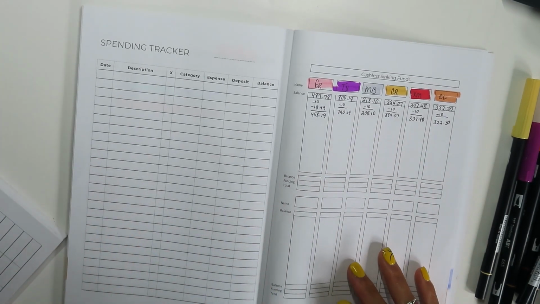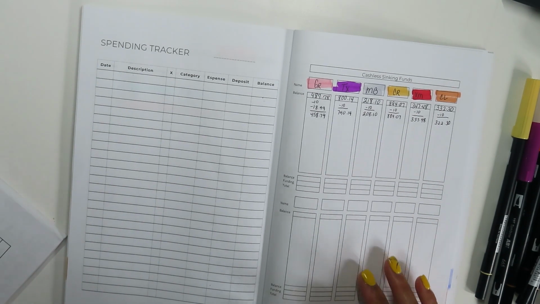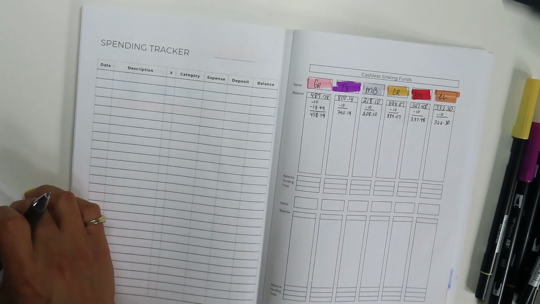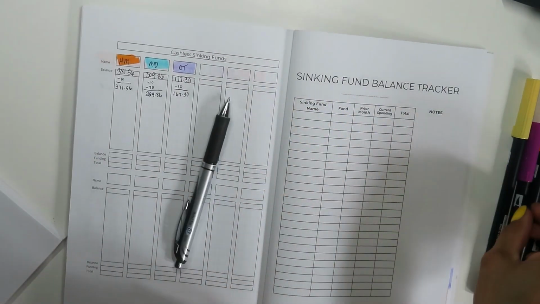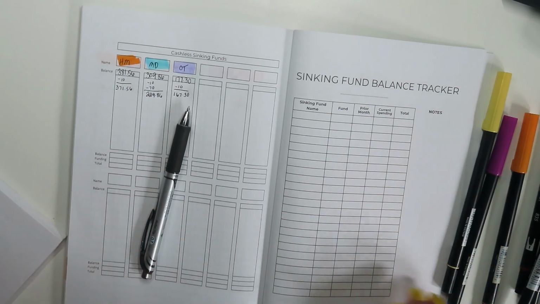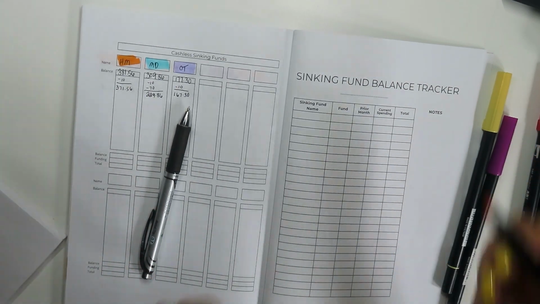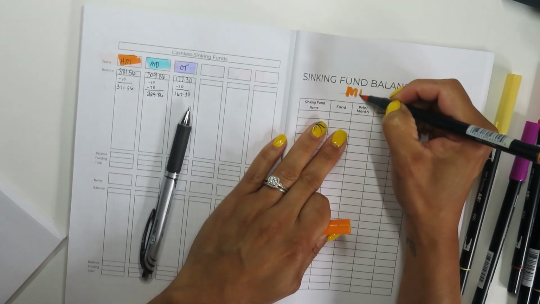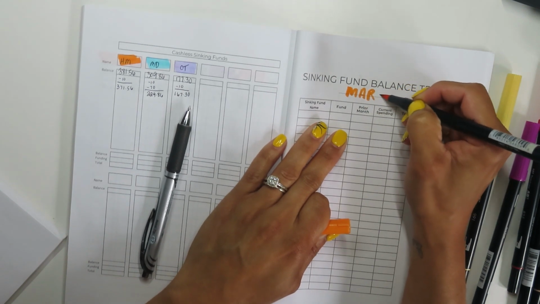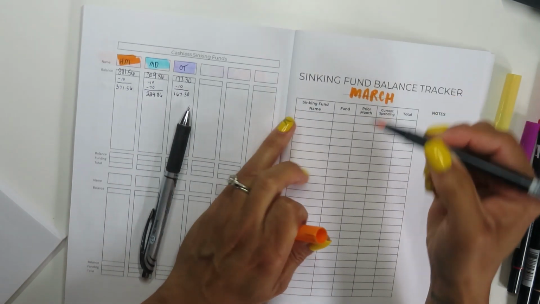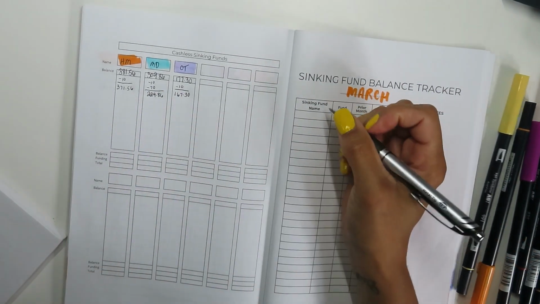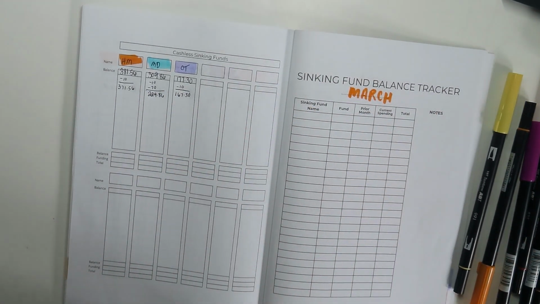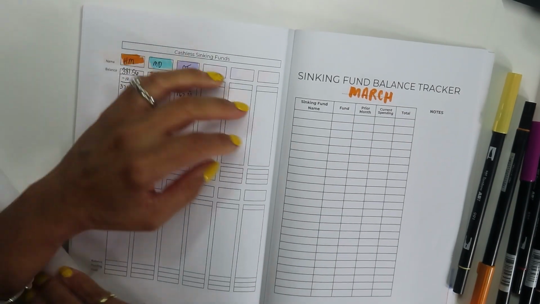Now, the other thing is, I totally forgot to show you that technically we have the balances of each envelope. We forgot to do this. This should have been on video 3. You're supposed to put all of your sinking funds in here, one by one.